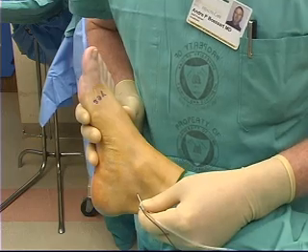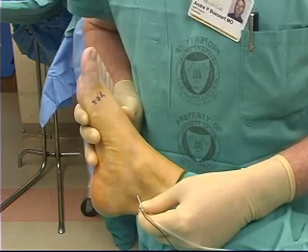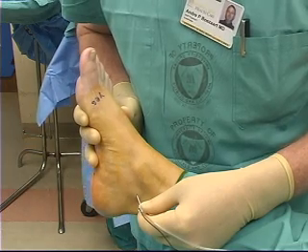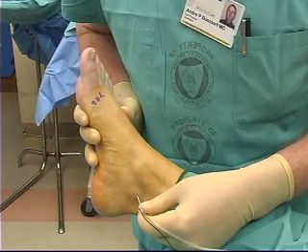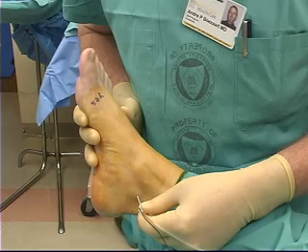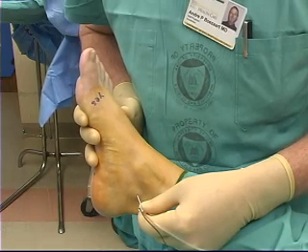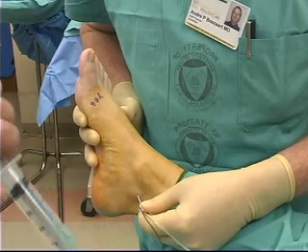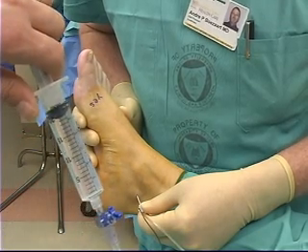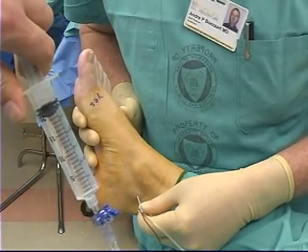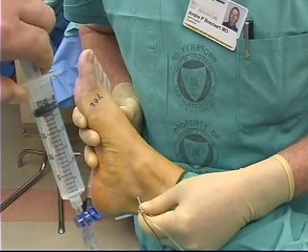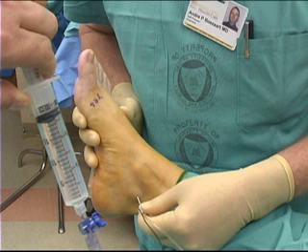A 22-gauge, 2-inch stimulating needle attached to a nerve stimulator set at a current output of 1 to 2 milliamps, 2 Hz, and a pulse width of 200 to 300 microseconds is used to locate the nerve. Toe flexion indicates that the nerve has been encountered. The nerve stimulator is now turned down so that the brisk motor twitches of the toes can still be observed at a current output of 0.3 to 0.5 milliamps.